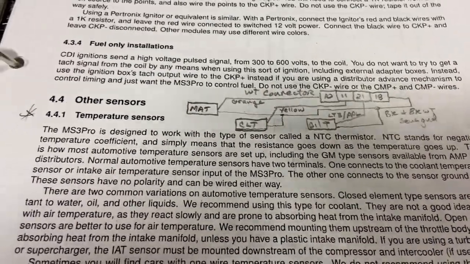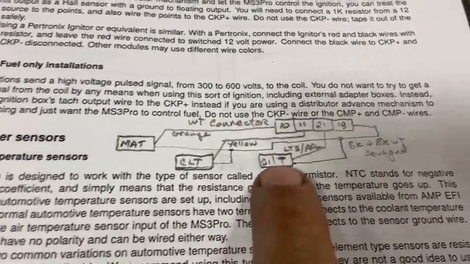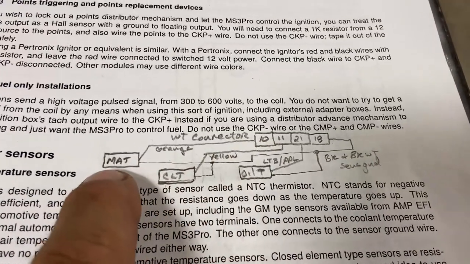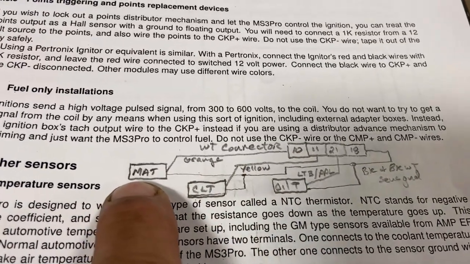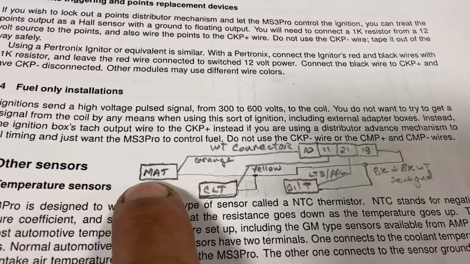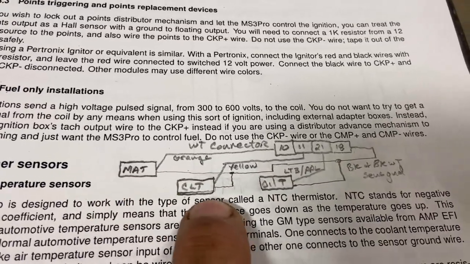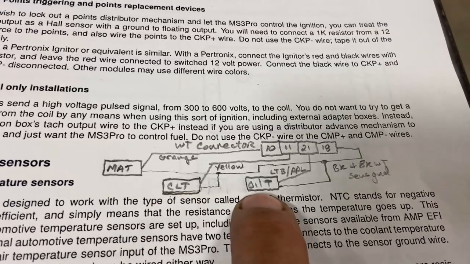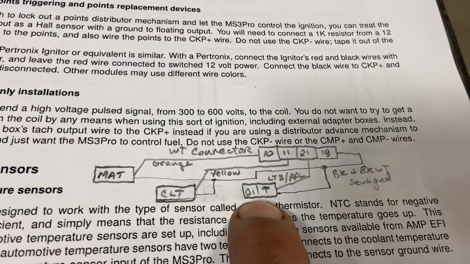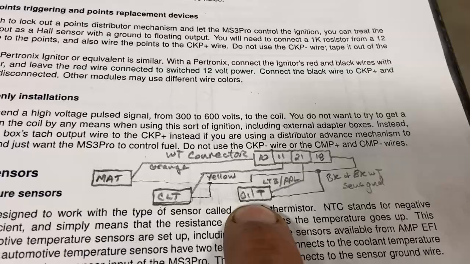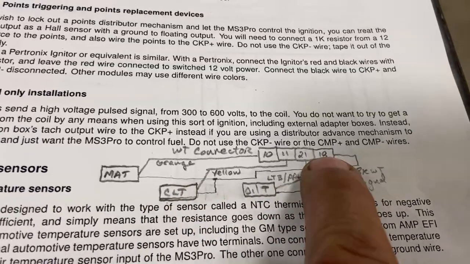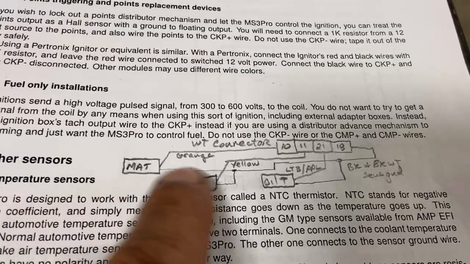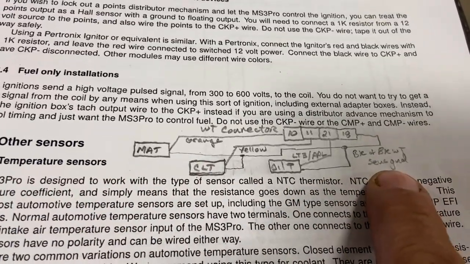All right, in the manual, I just have drawn up what I have done. This is the white connector. Pin 10 is an orange wire going out to the manifold air temperature sensor. We have pin 11, the coolant temperature sensor. We have pin 21 going to the oil temperature sensor. And then our sensor return all goes into pin 18 of the wire connector. Let's go in and get these ones calibrated in the ECU.